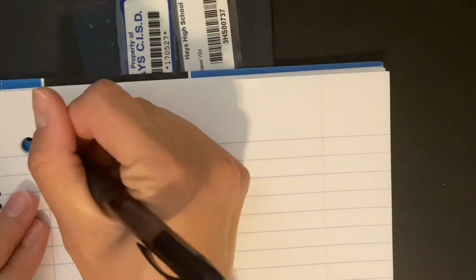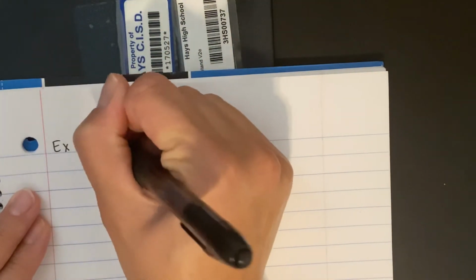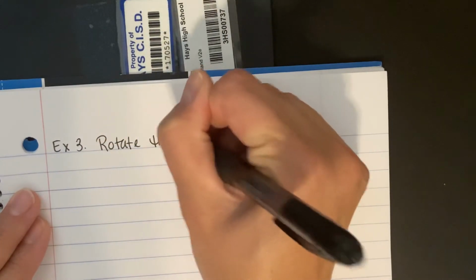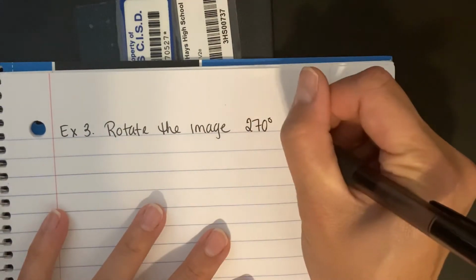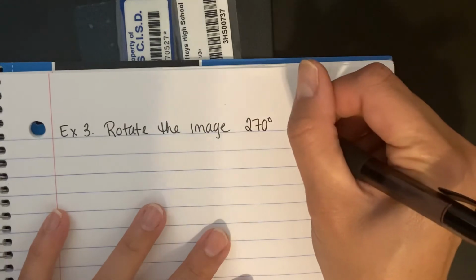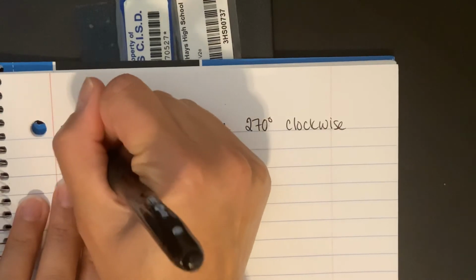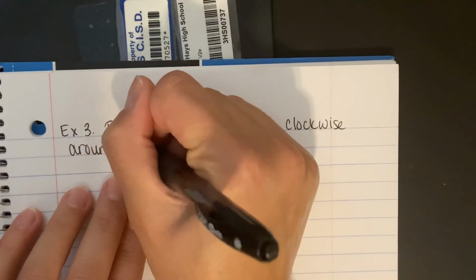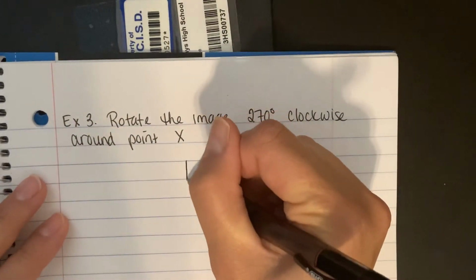All right, let's look at one more example where we're not rotating around the origin. We're going to do one where we rotate around a random point. So example 3: rotate the image 270 degrees, let's do clockwise, it's fine, around point X. All right, so let's draw the image.